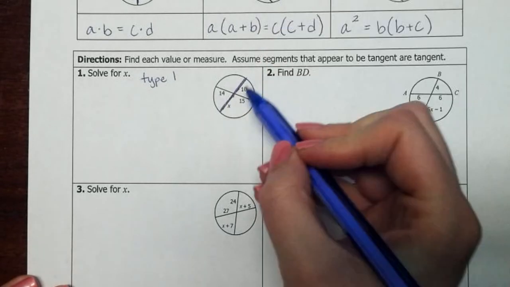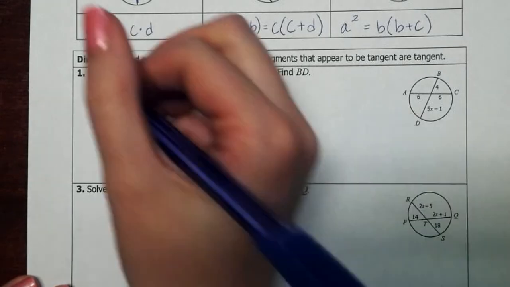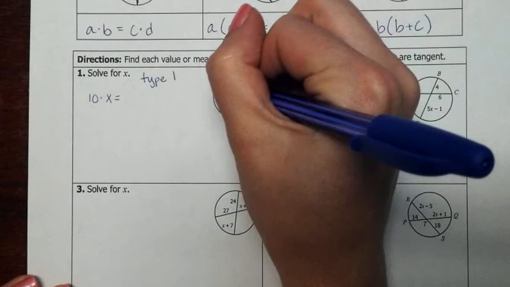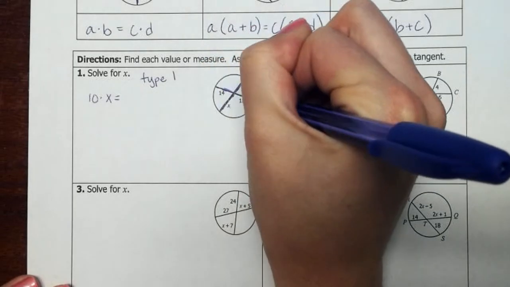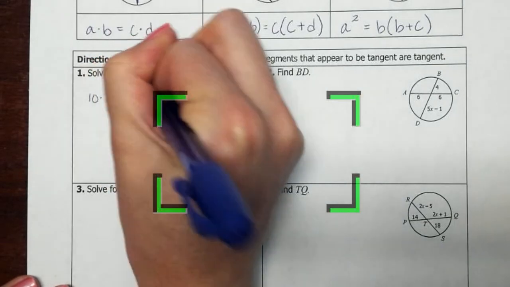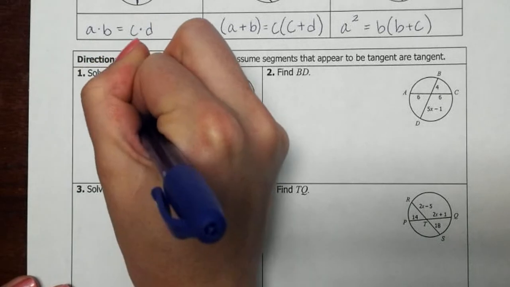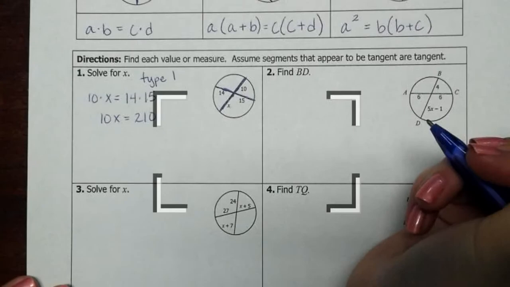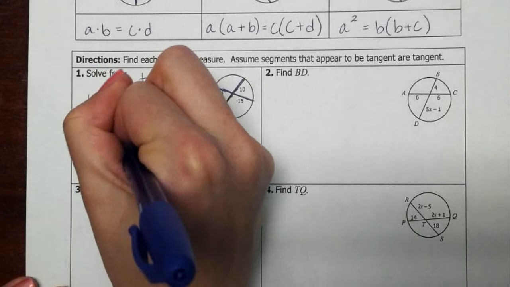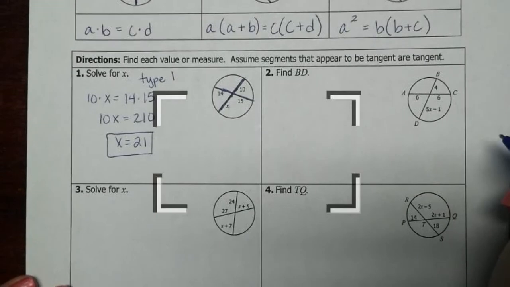And I'm going to multiply each piece of that chord to each other. So 10 times x. And that's going to equal, I'm going to pick the other chord and multiply it. So 14 times 15. So I have 10x equals 210 when you multiply. Then if you divide, x is going to be 21.